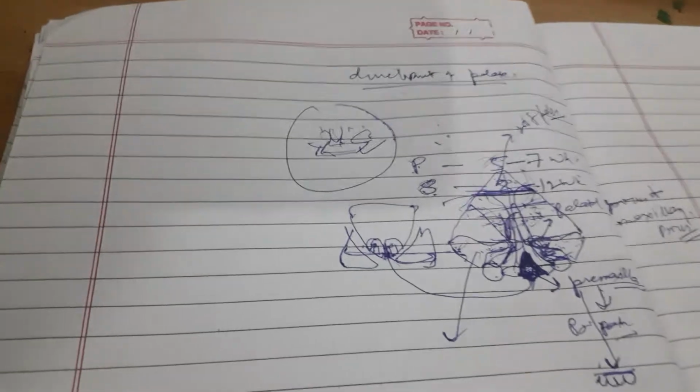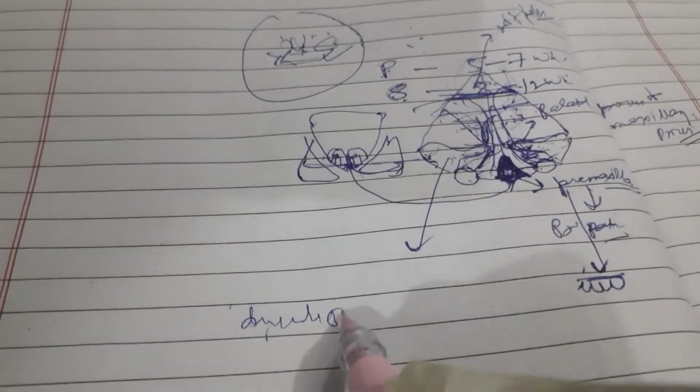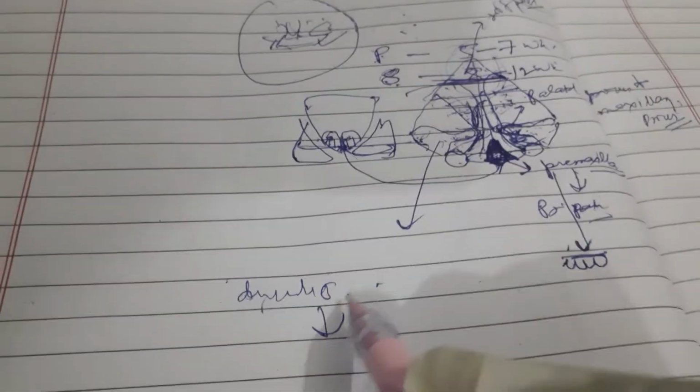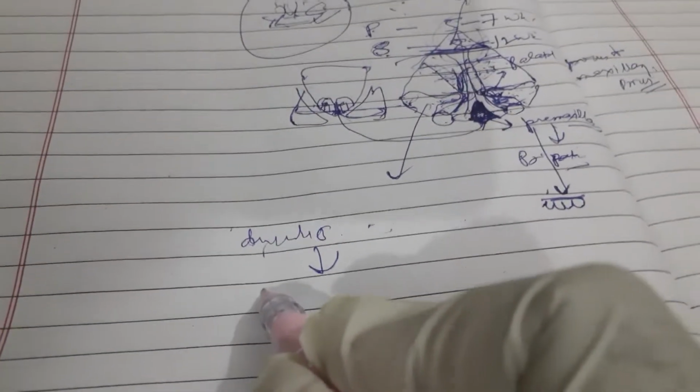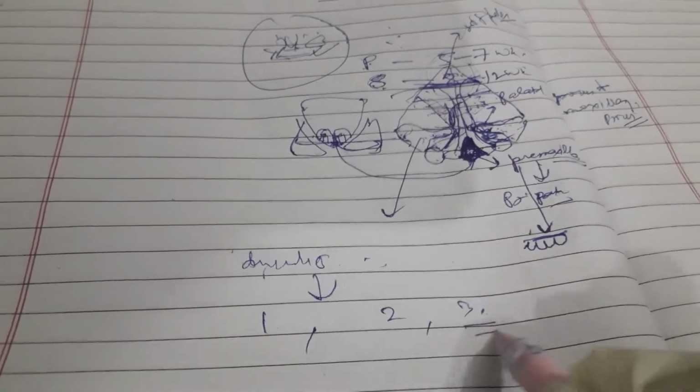But when we deal with the development of the soft palate, we have to write that the development of the soft palate is from the first three pharyngeal arches, that is first, second and third pharyngeal arch.